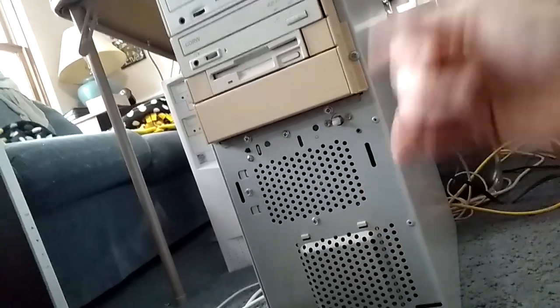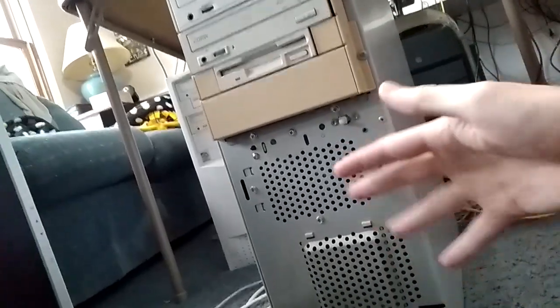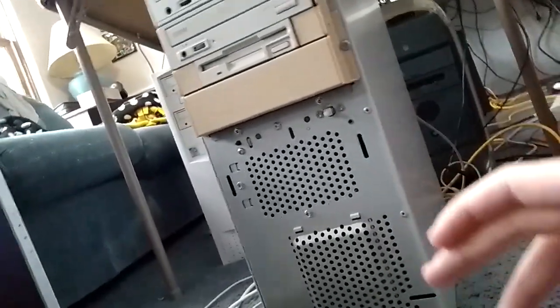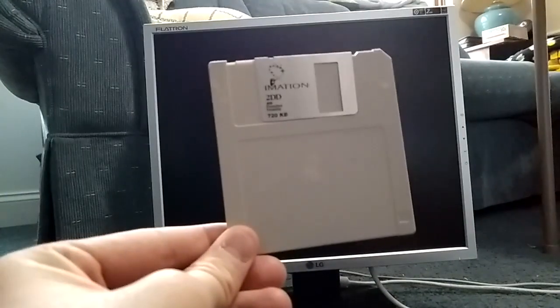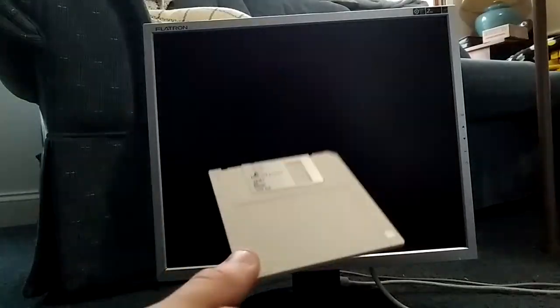Now, Windows 98 on this machine actually runs really horribly. It's got too much bloat in it, and it runs really badly. It visibly chugs. So, what we're going to be doing is I got a copy of Windows 98 Lite Professional on this 720K floppy disk that we are going to use to set up this PC to run Windows 98 as light as possible.